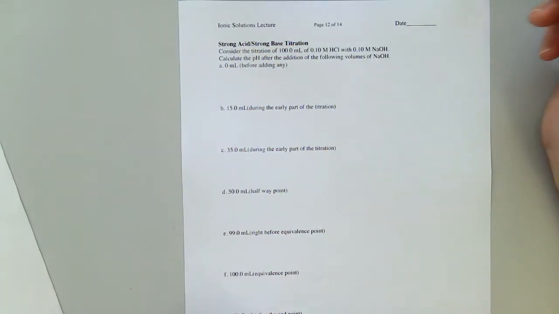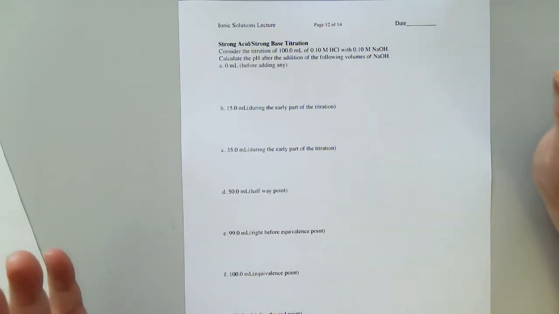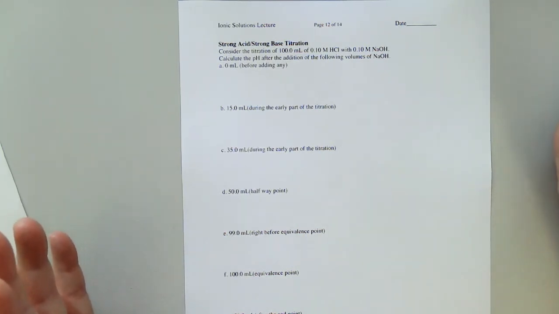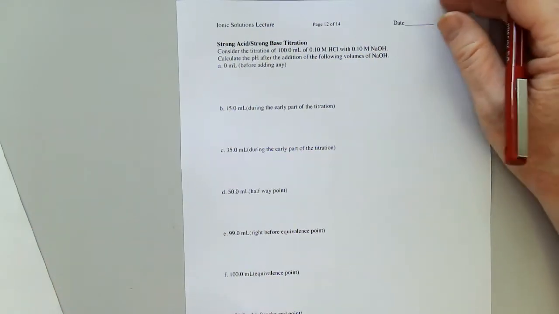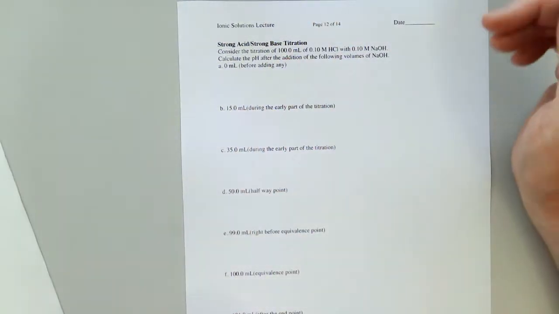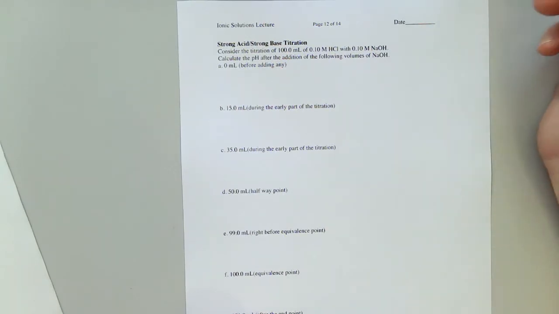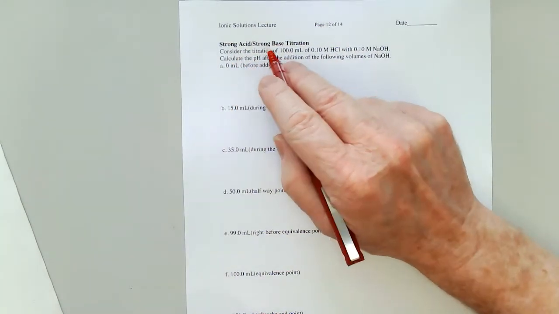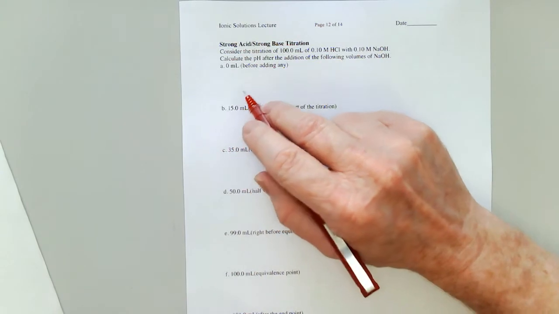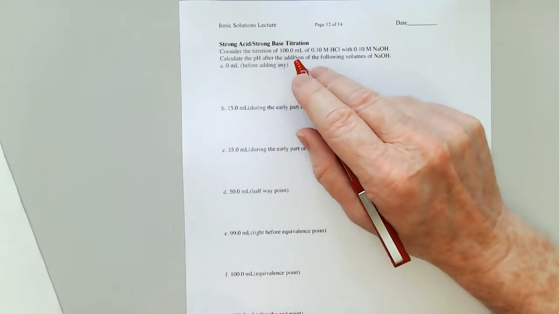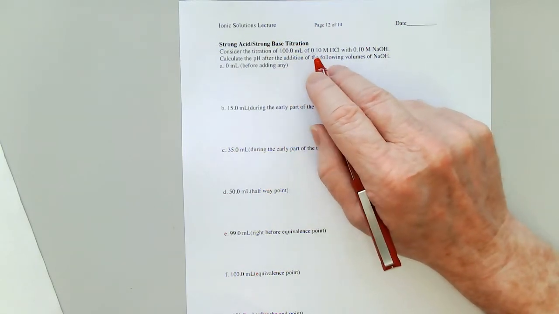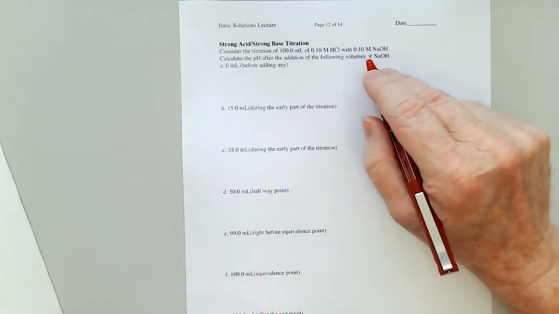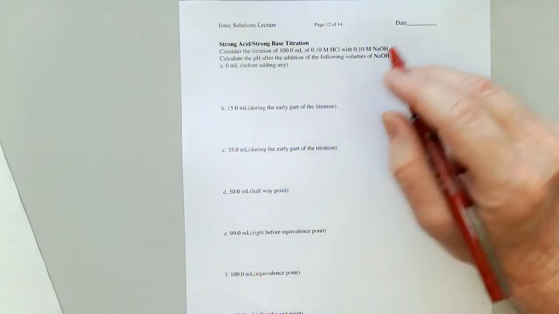But it's still something that's really helpful to do because it helps to point out to you how pH changes during a titration. And that's kind of why I had set this as something for you to do on your own. So we'll start with a strong acid, strong base titration. And it's going to be the titration of 100 milliliters of 0.1 molar HCl. That's the analyte. And we are titrating with 0.1 molar NaOH.